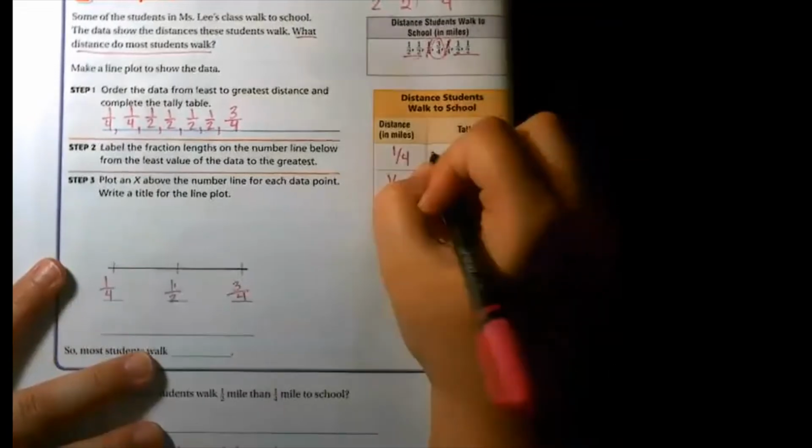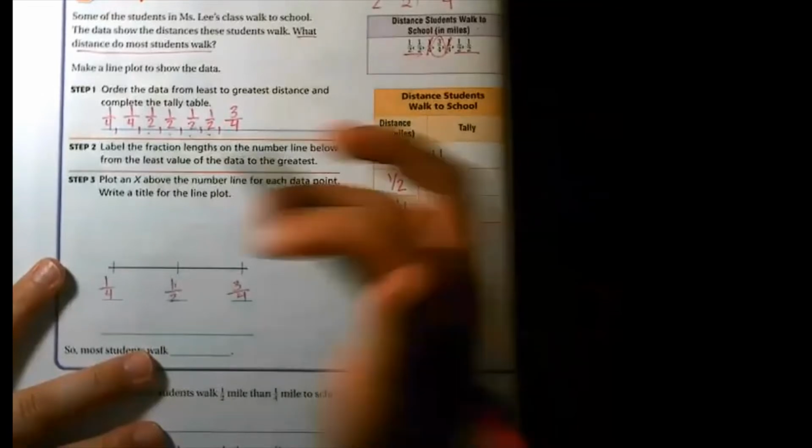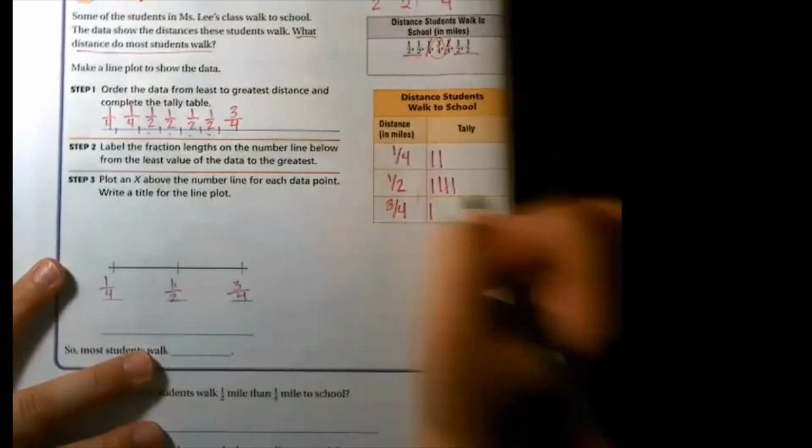Okay. Next thing I'm going to do is make my tally marks. So I'm going to count how many 1/4 do I have. I have 1, 2. Make sure I have 2 tally marks here. Then for 1/2, I have 1, 2, 3, 4. Make sure I have 4 tally marks. And then for my 3/4, I have 1.